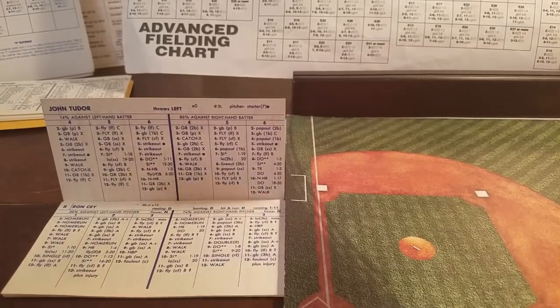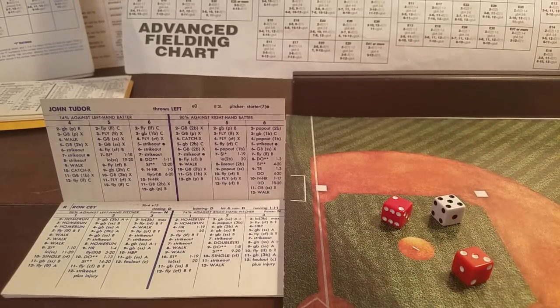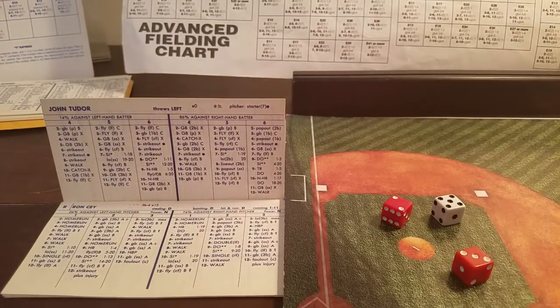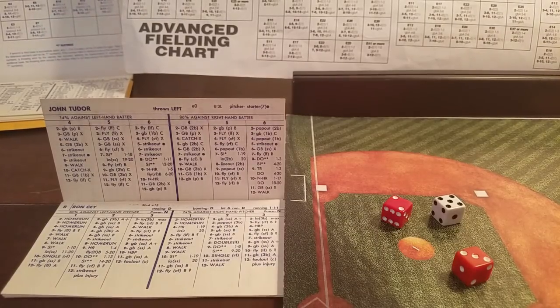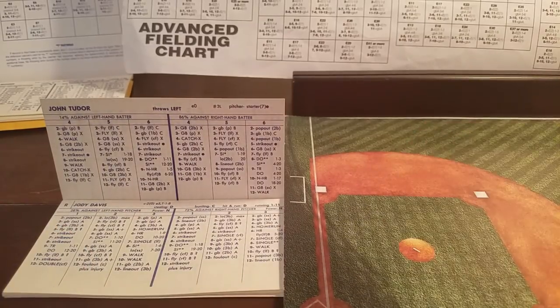Here's Ron Say. He's trying to keep it going here against Tudor. That's a 5-5 against a right-hander. It's a fly out to right. Fly out to right field for out number 2. And runners, of course, will hold on that. So 2 down for Jody Davis.